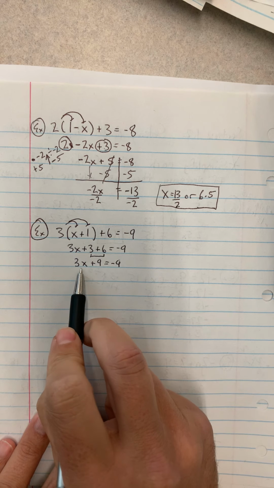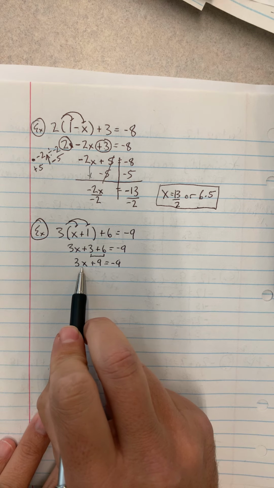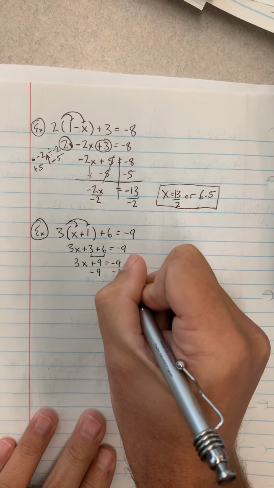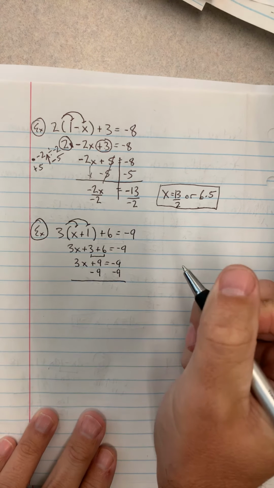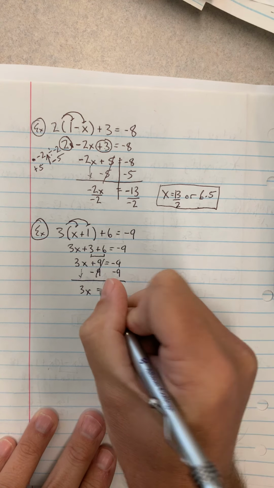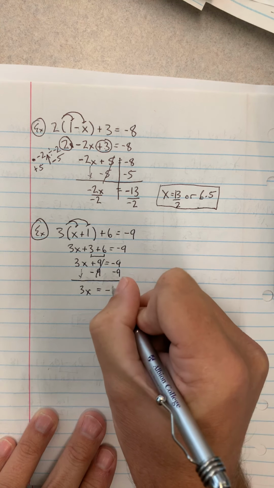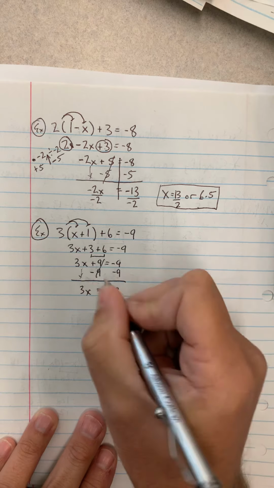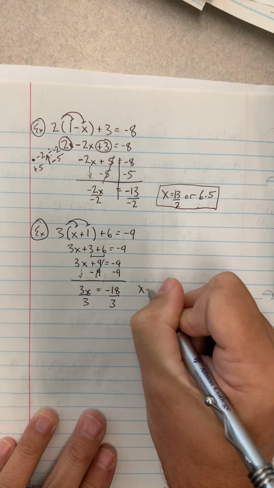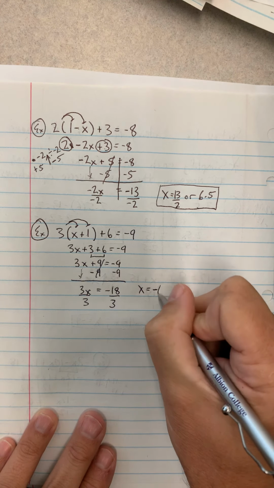X is being multiplied by 3 and added by 9. You need to undo these by subtracting 9, dividing by 3. Get this x by itself. In order to get it by itself, I subtract 9 first. 3x would stay. Inverse operations takes care of that. Negative 9 subtract 9, negative 18. I would divide both sides by 3. X then would equal negative divided by a positive is a negative. 18 divided by 3 is 6.